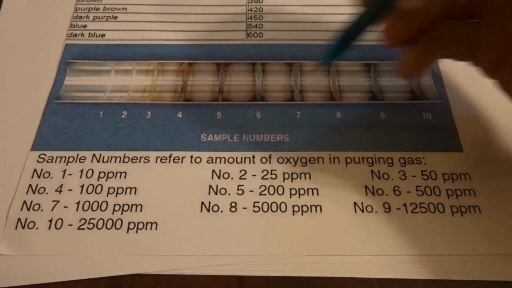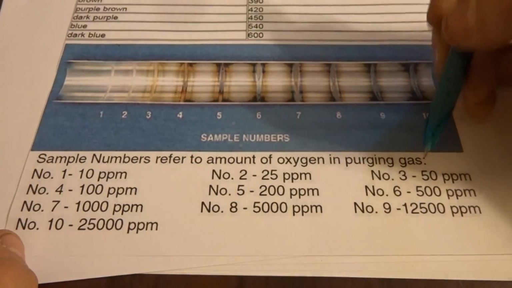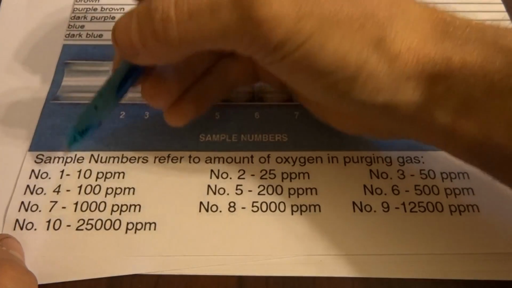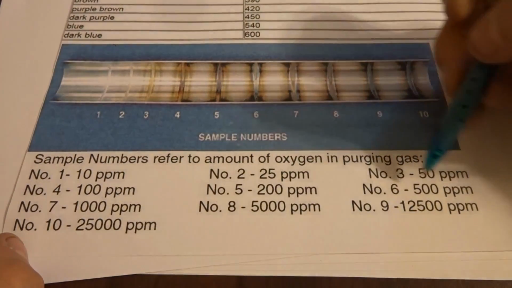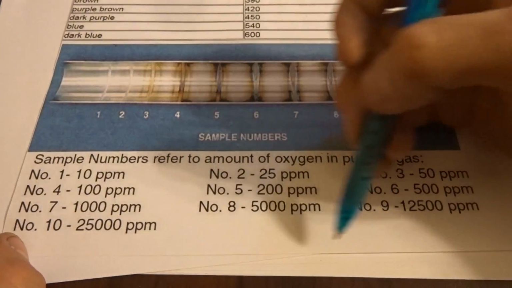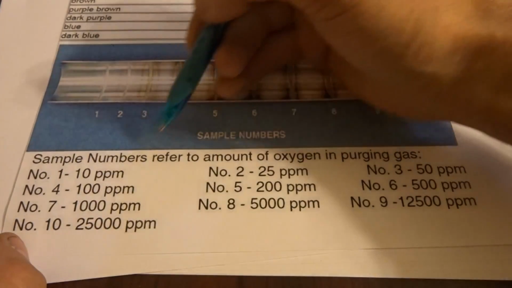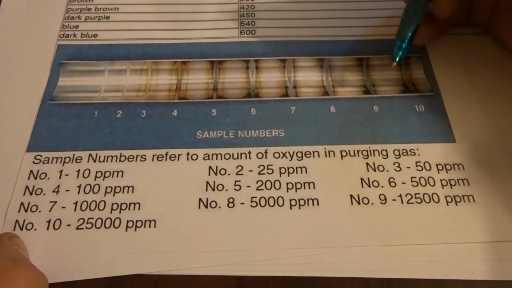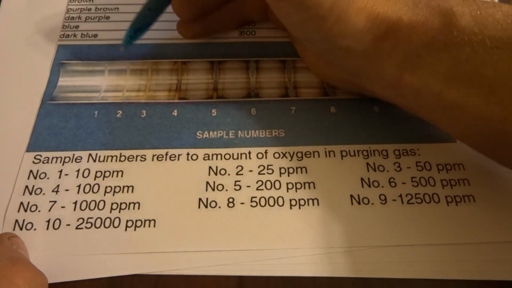You see, this is a chart right here. I'm going to show you this here. You see number 1 is 10 parts per million. So we have this much oxygen that's interacting with your metal as it elevates in temperature, or as it is deposited. The atmosphere will interact with it.